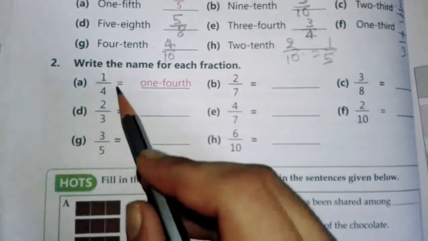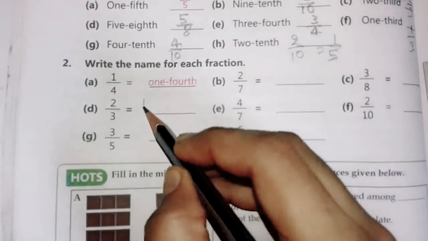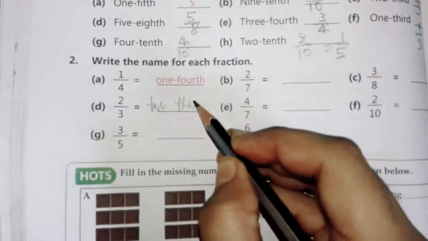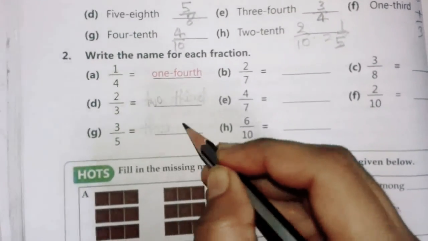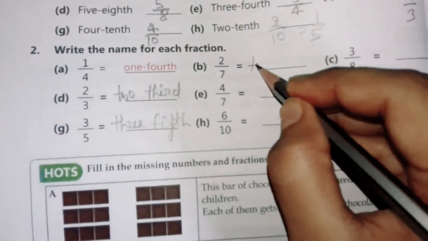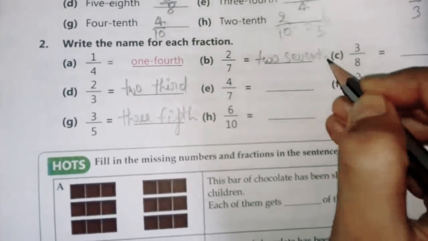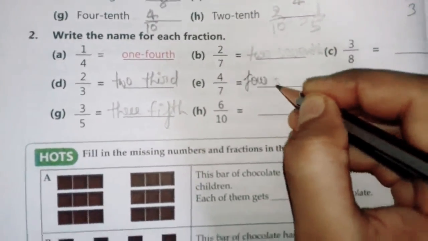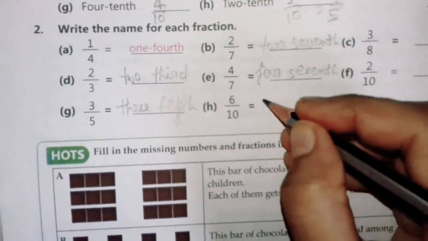Write the name for each fraction. 1/4, 2 by 3, 2/3, 3/5, 2/7, 4/7, 6/10.